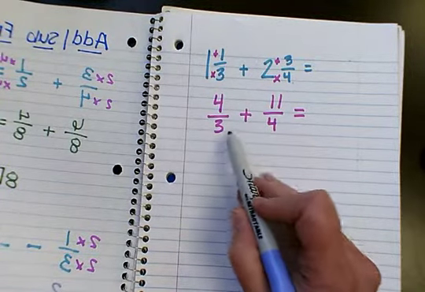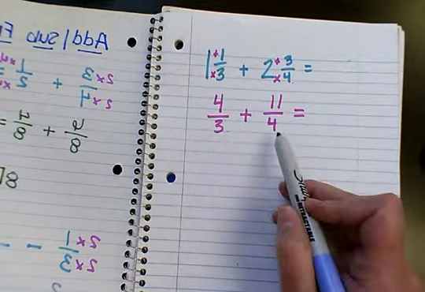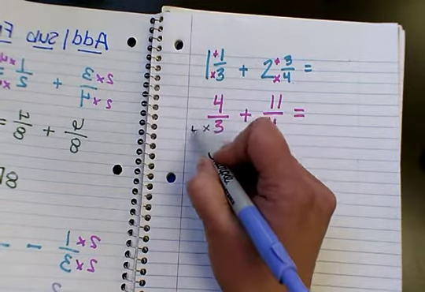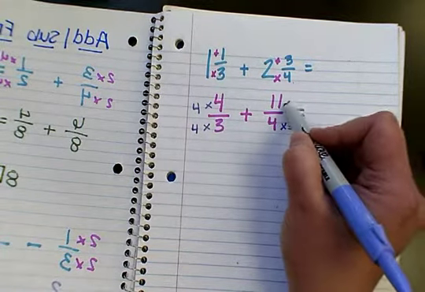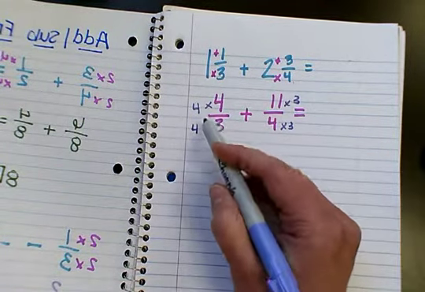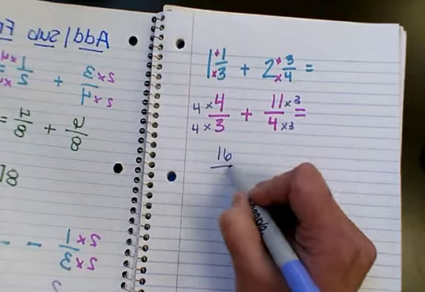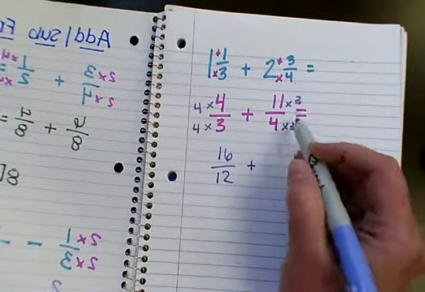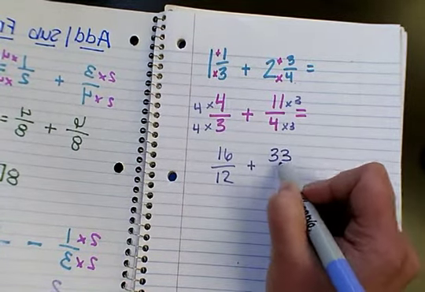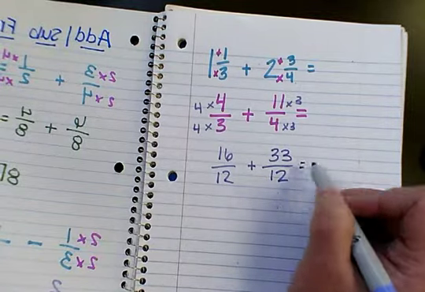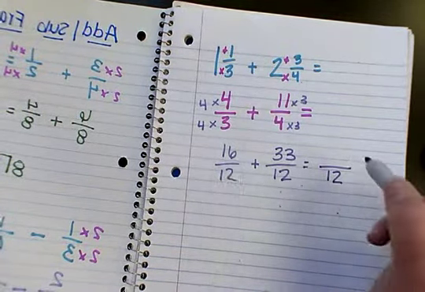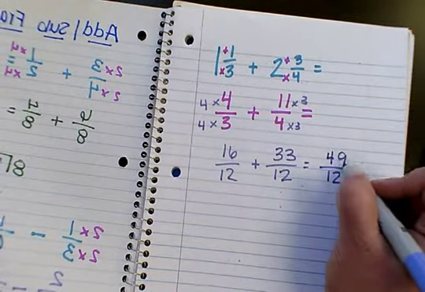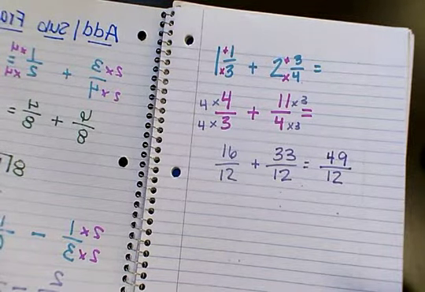Our least common denominator is 12, and we would just multiply these by each other. So 4 times 4 and 3 times 3. So 4 times 4 is 16 over 12 plus 33 over 12. When we add these together, remember our denominators stay the same, and then we get 49 over 12.